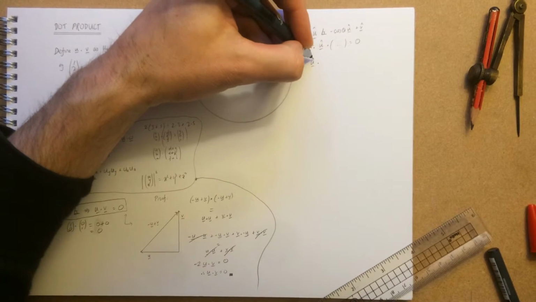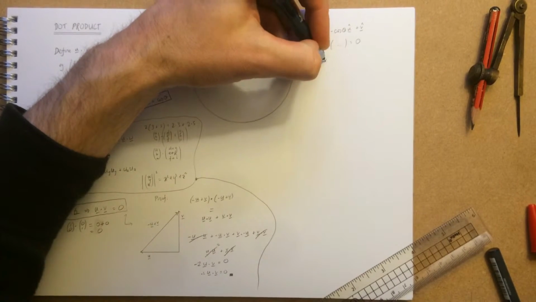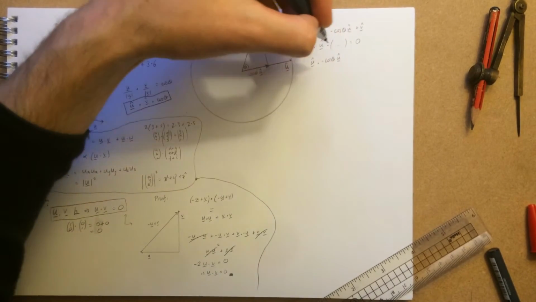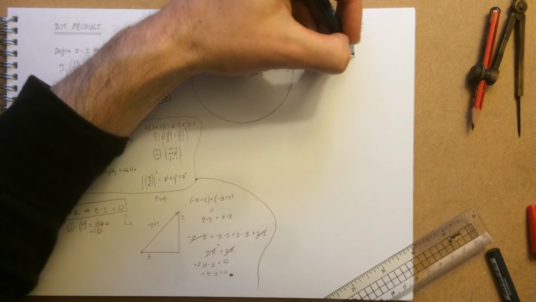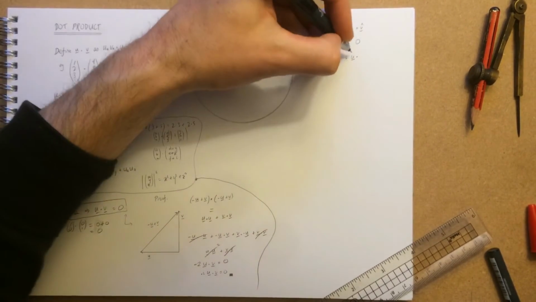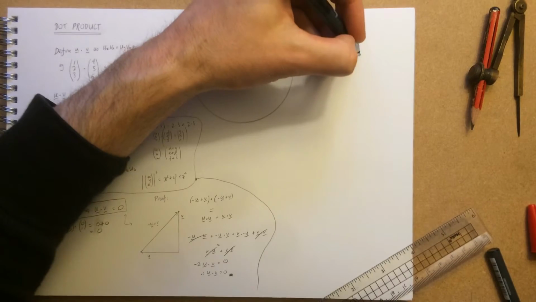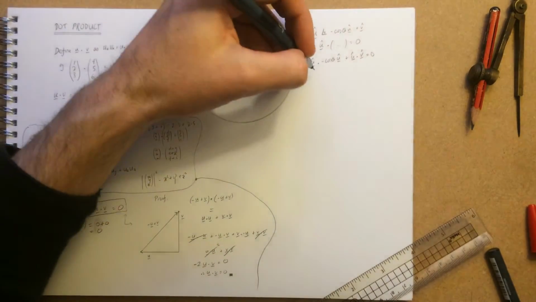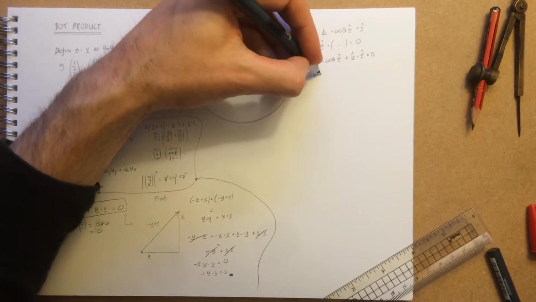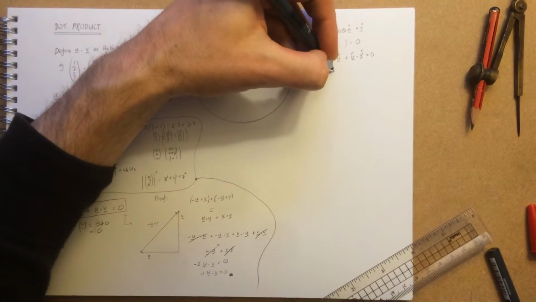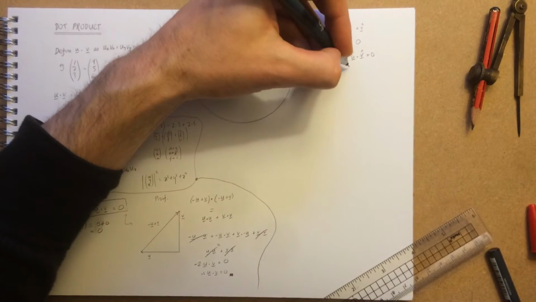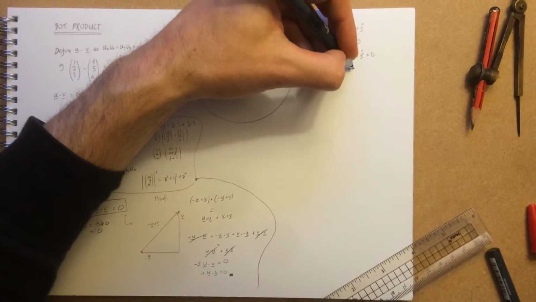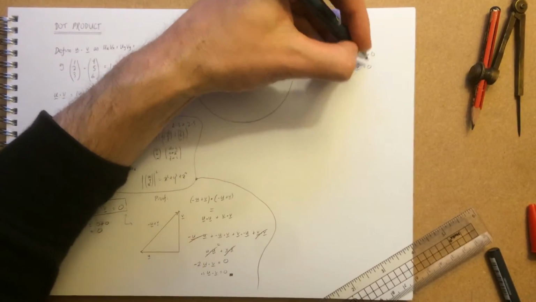U dotted with minus cos theta u plus u dotted with v equals 0. So this is minus cos theta u dotted with u plus u dotted with v equals 0.